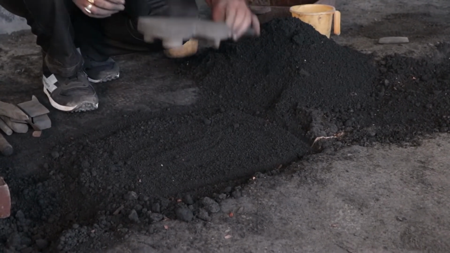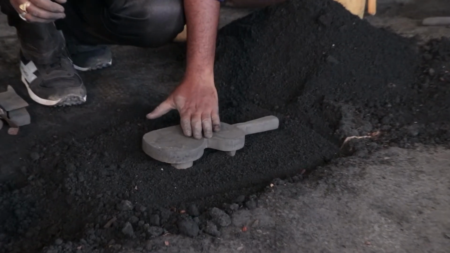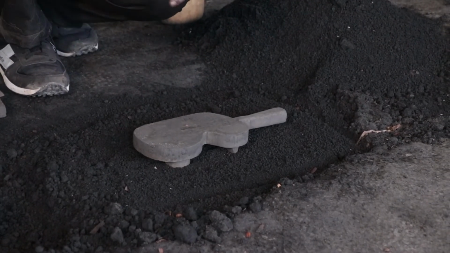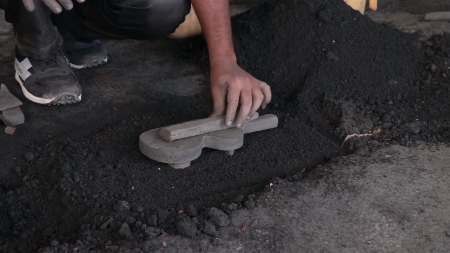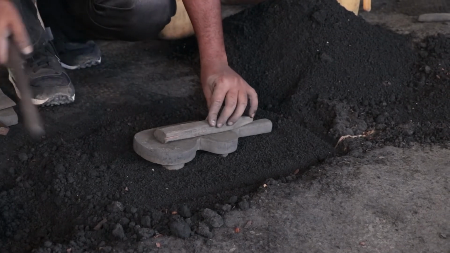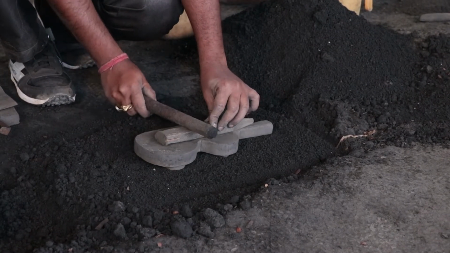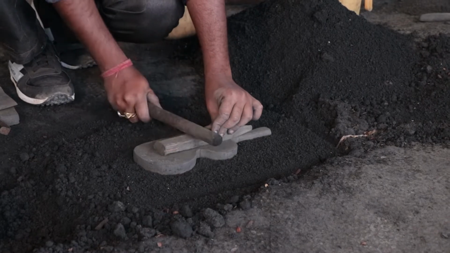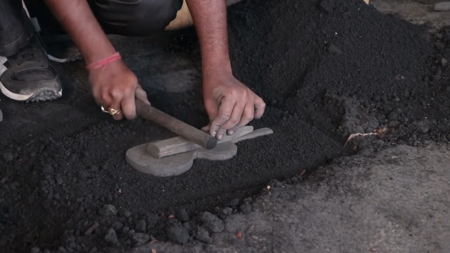Catch this pattern, place it in the green sand. These are basically known as pegs. Catch a peg, place it in the pattern and try to hit it simultaneously till the entire pattern penetrates in the green sand.